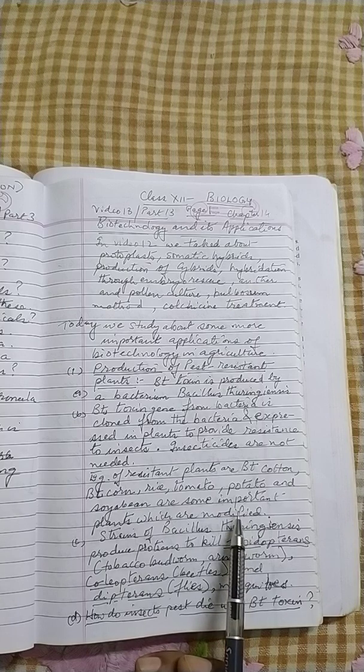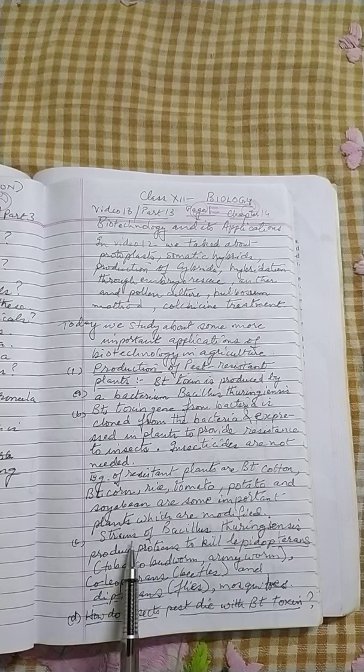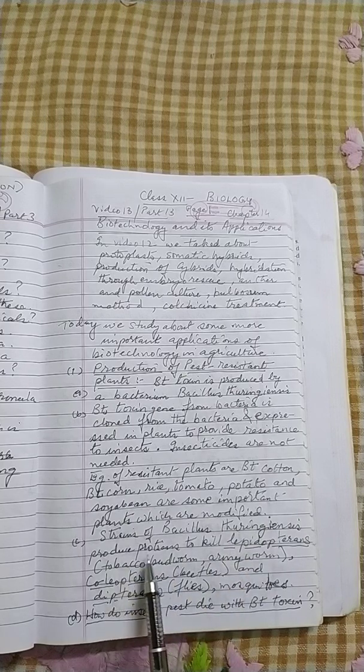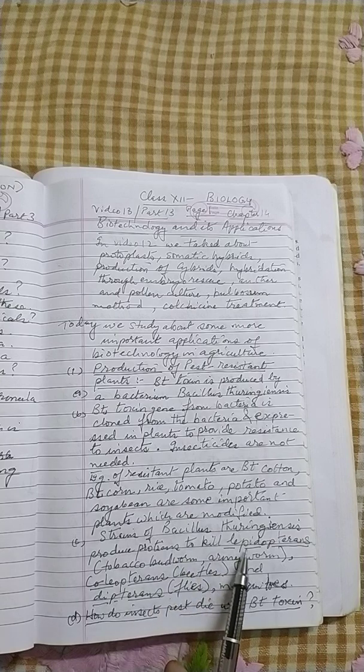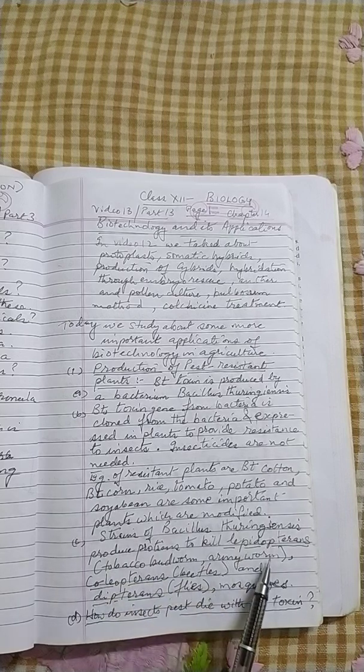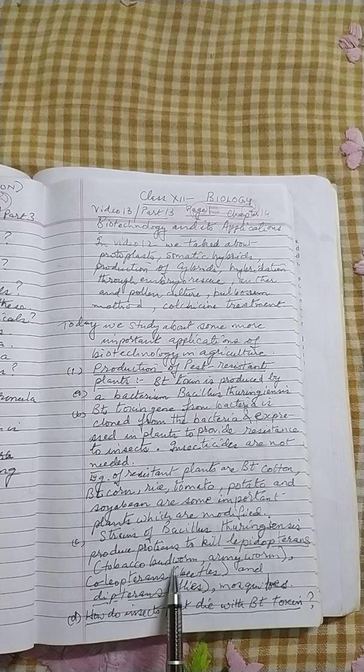modified by biotechnology. We also see that strains of Bacillus thuringiensis produce proteins to kill lepidopteran insects, such as tobacco budworm and armyworm. All these are killed because of the presence of the Bt toxin in tobacco plants. We see many coleopterans like beetles, and they are also sensitive to Bt toxins and are killed.